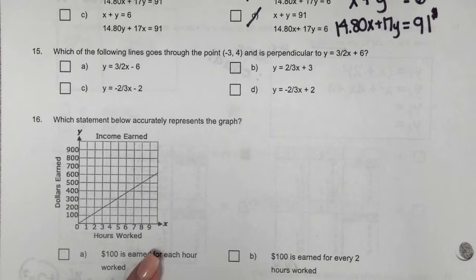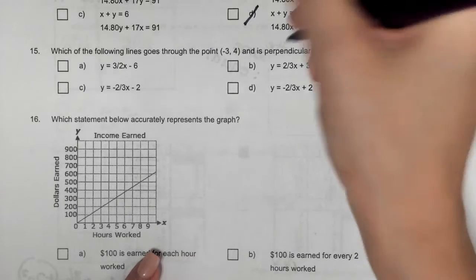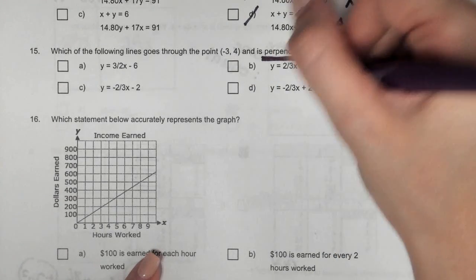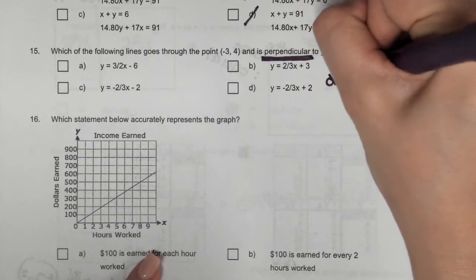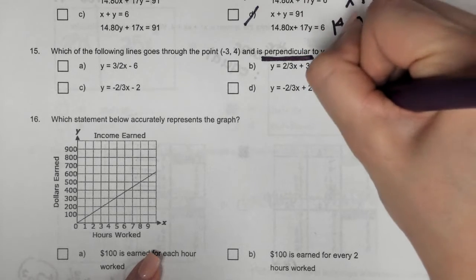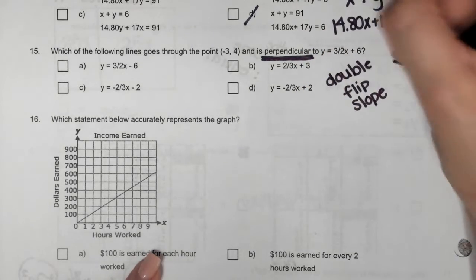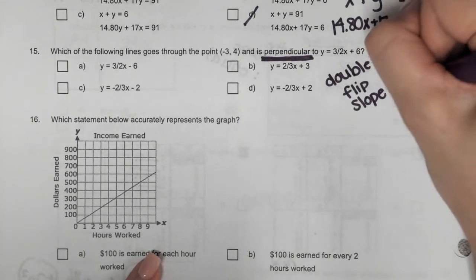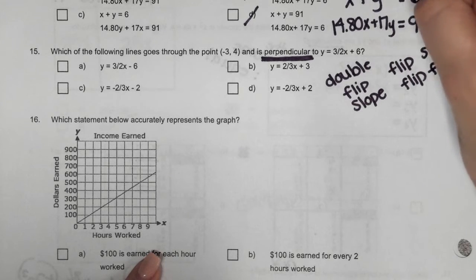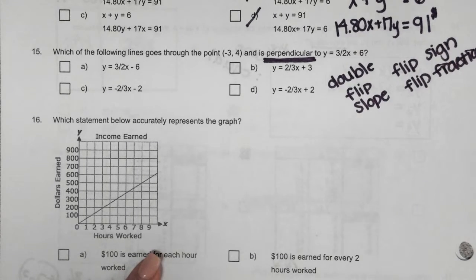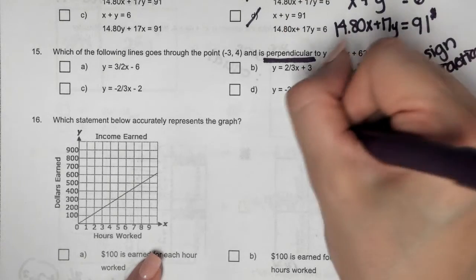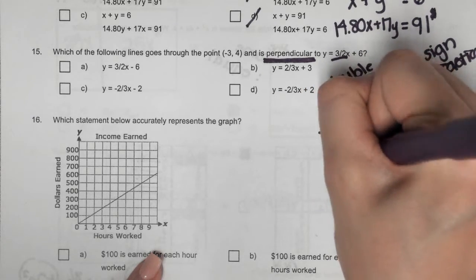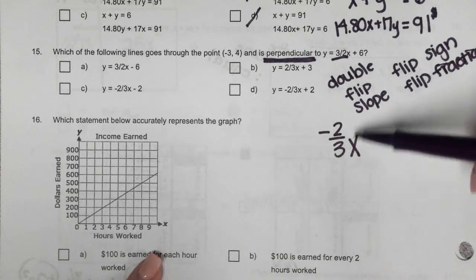All right, which of the following lines goes through the point negative 3, 4 and is perpendicular? That's a vocab word. That means double flip the slope. You flip the sign, flip the fraction. So right now the slope is 3/2. So instead of positive, we need to make it negative. Instead of 3 over 2, we need to make it 2 over 3. So you know you need that to be the slope.